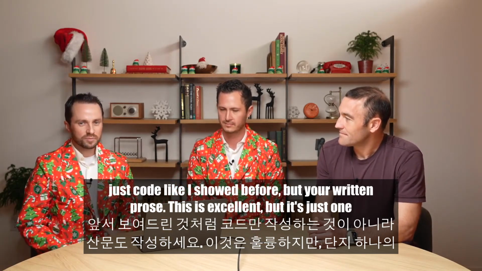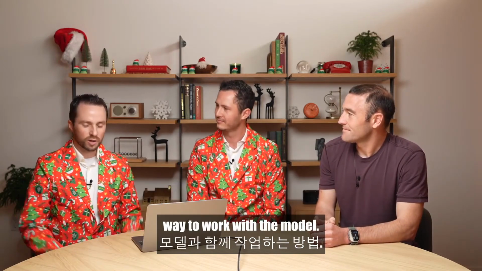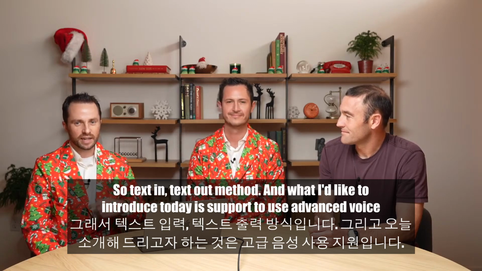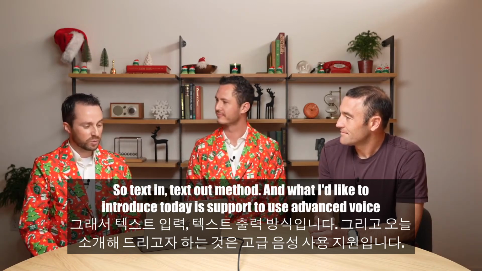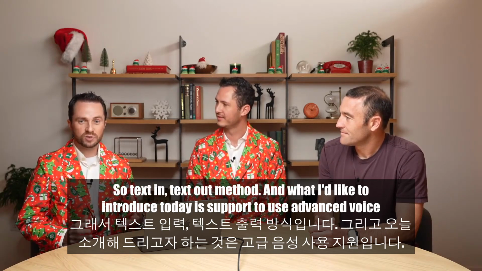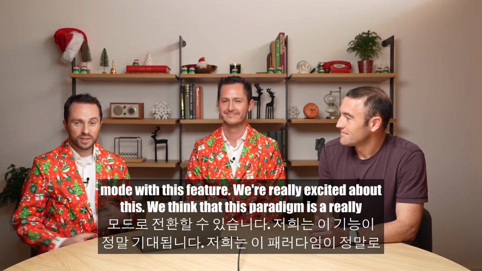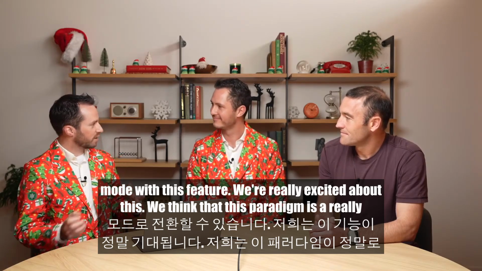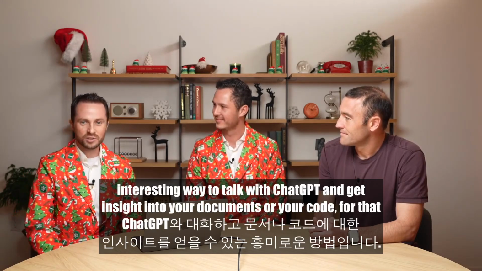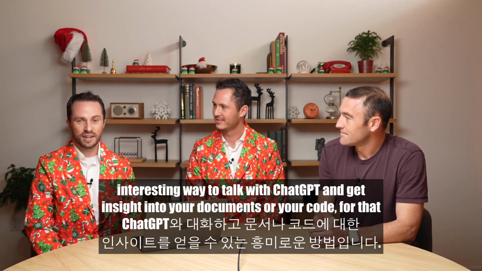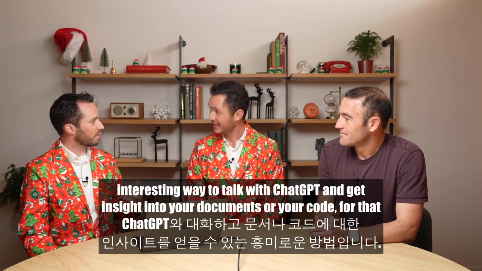This is excellent, but it's just one way to work with the model, this sort of text in, text out method. And what I'd like to introduce today is support to use advanced voice mode with this feature. We're really excited about this. We think that this paradigm is a really interesting way to talk with ChatGPT and get insight into your documents, or your code for that matter.